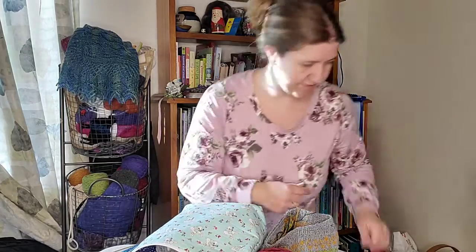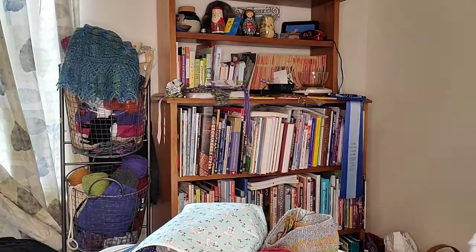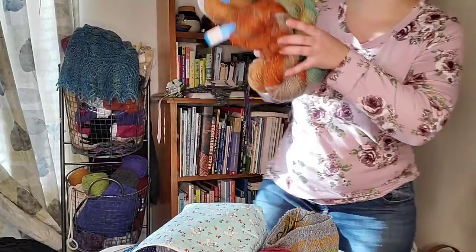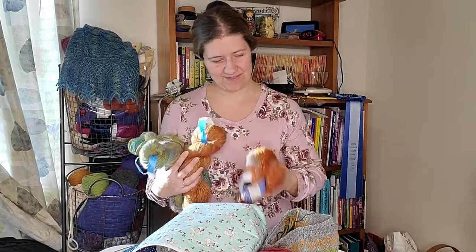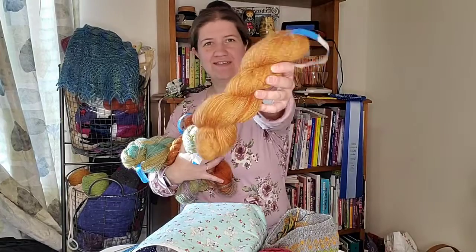Let's see, I'm still working on my year of self-care stuff. Let me grab them. And I finished all of my skeins, but I have not washed them. But yay, they're all spun. Look at this. They're all spun. So this was the first one that I did.